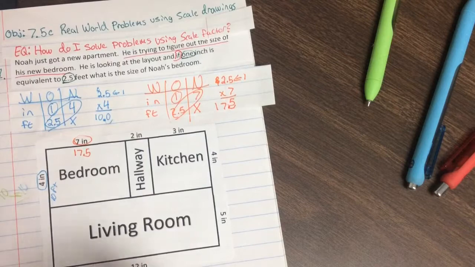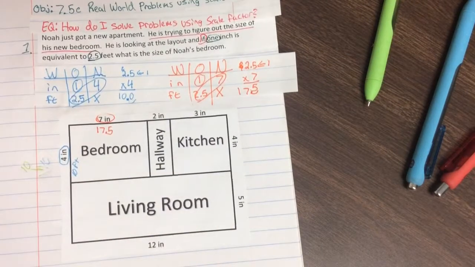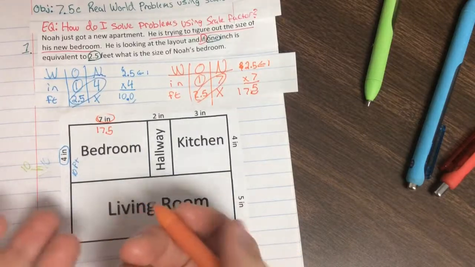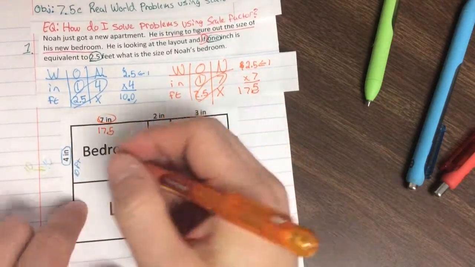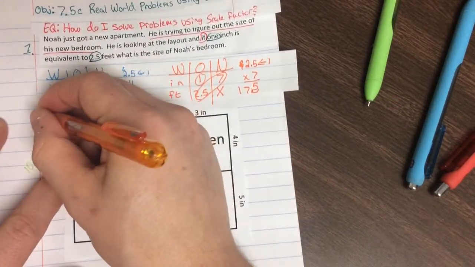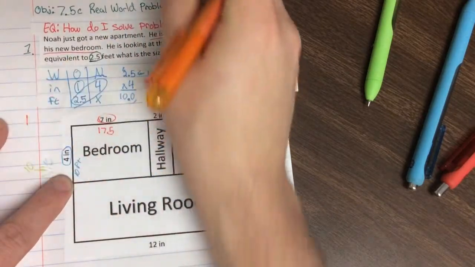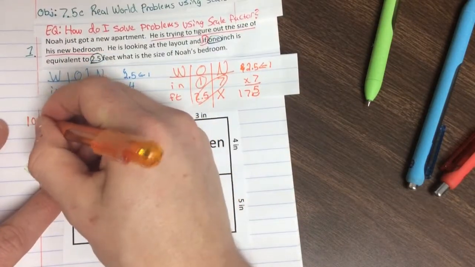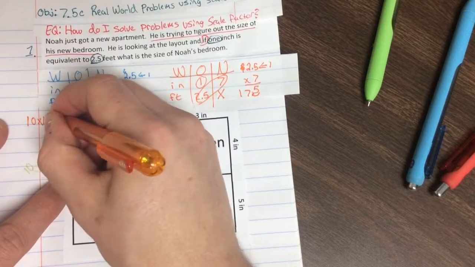And so a lot of times, like on a question on a STAR test or maybe your teacher's test, it will say, what are the dimensions of the room? So the dimensions of this room would be the width and the length. So it would be, the new dimensions of this room are 10 by 17.5.